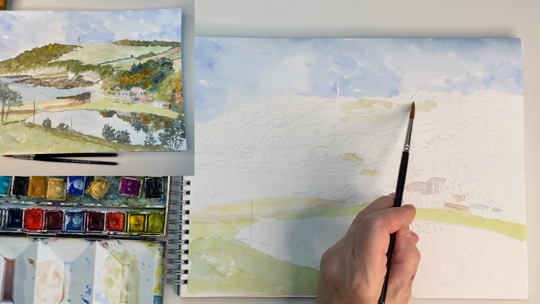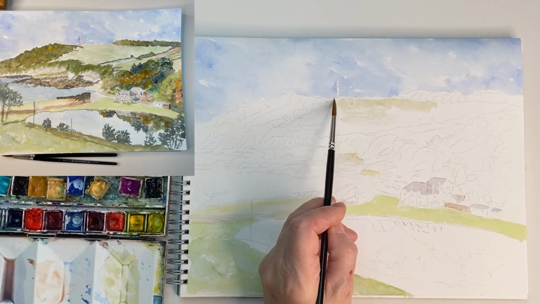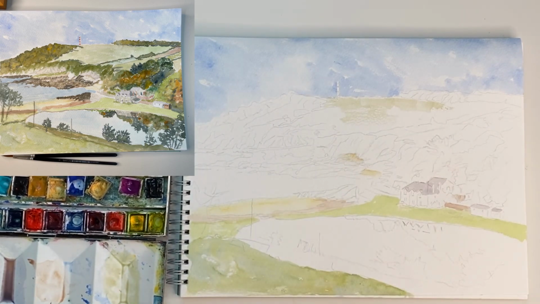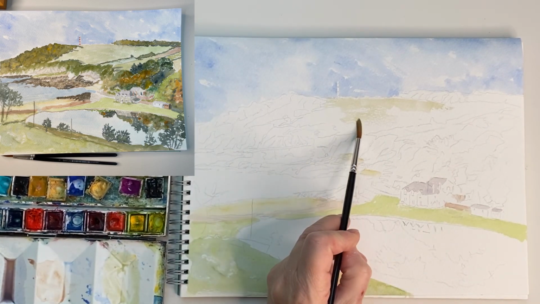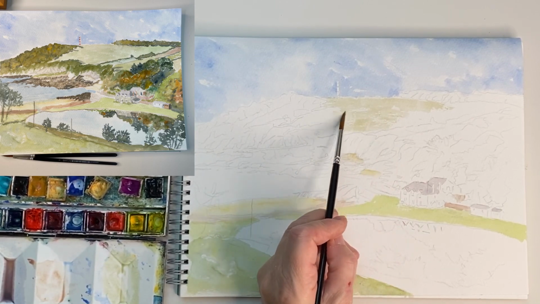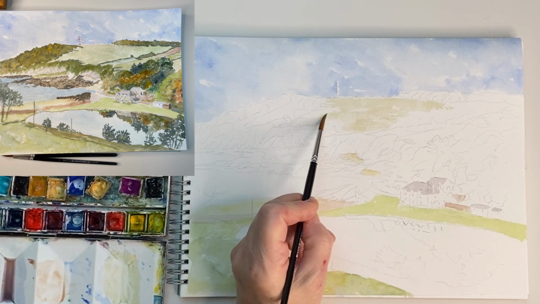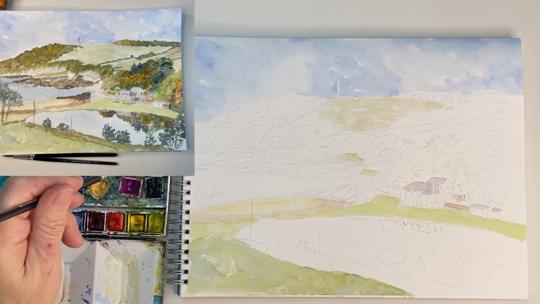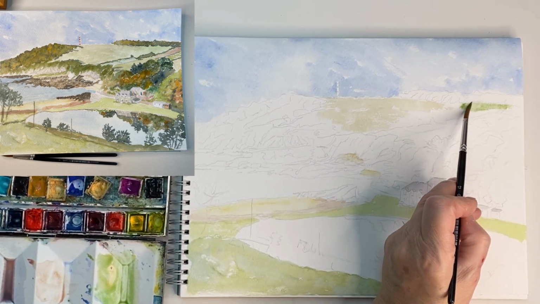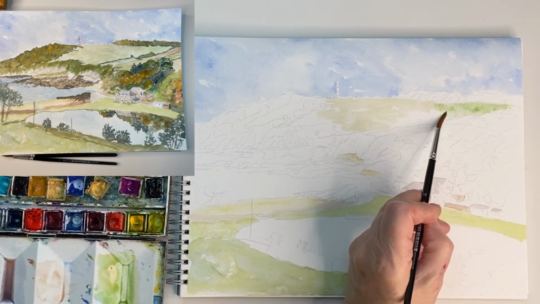And just catch the area that's showing the sun. And then I'll change colours. I can do that a little bit further down. And then each side of it is a little bit darker. So I'll add some sap green to it. Still sideways strokes.